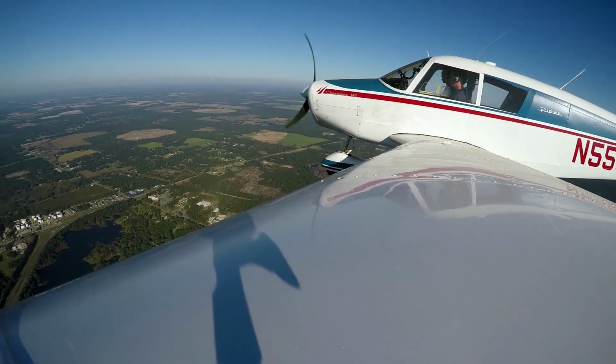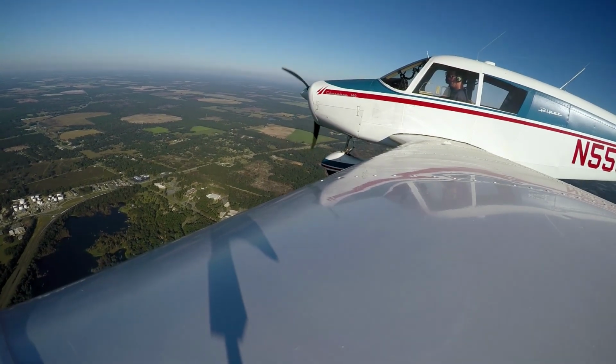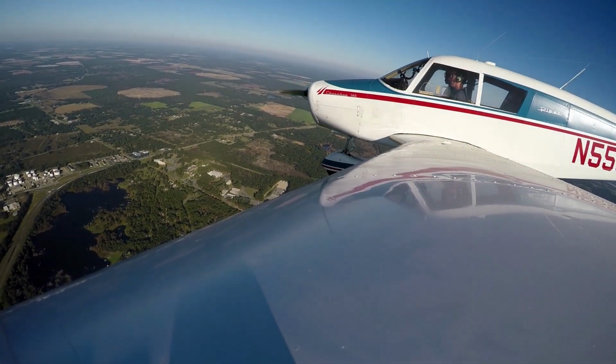There's traffic, Aria 370 in an extended left downwind for runway 32, Bainbridge.